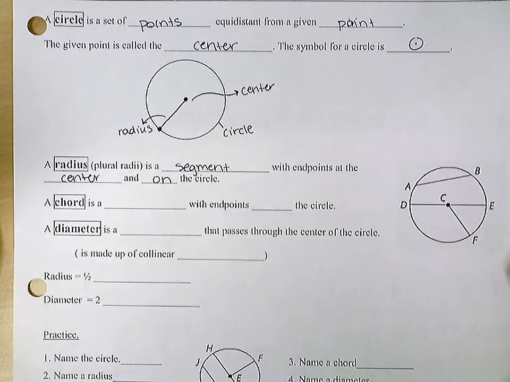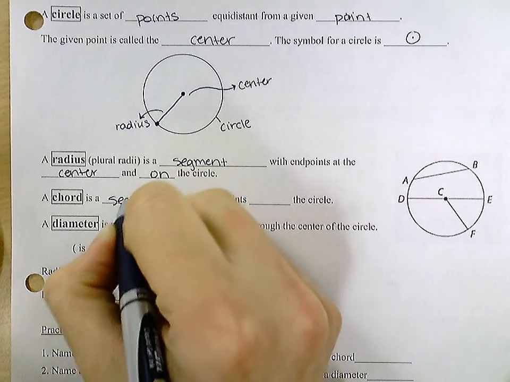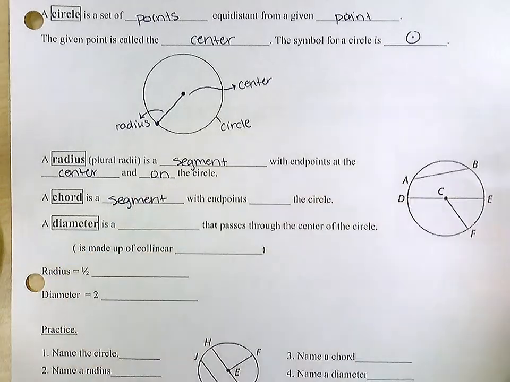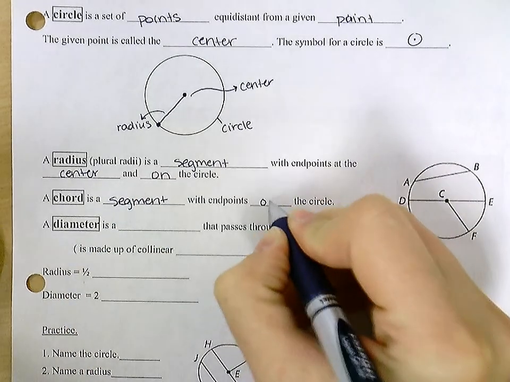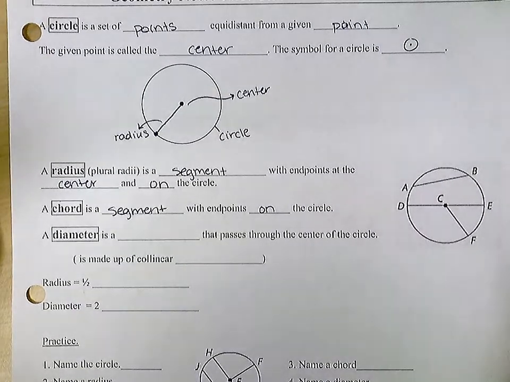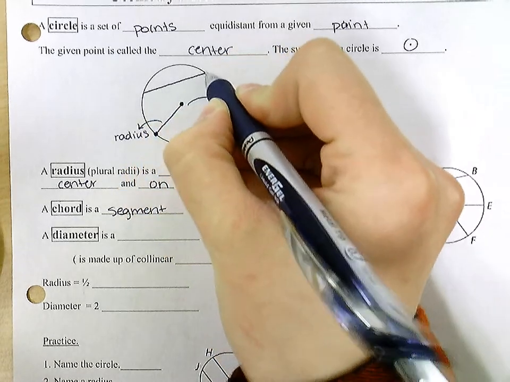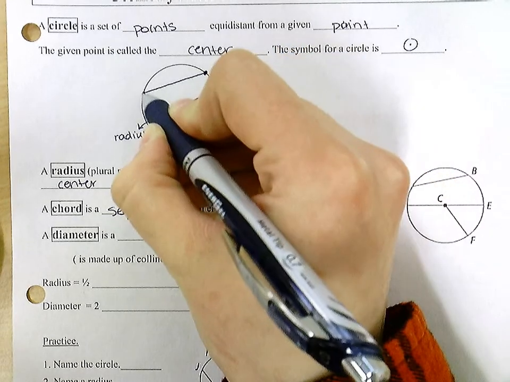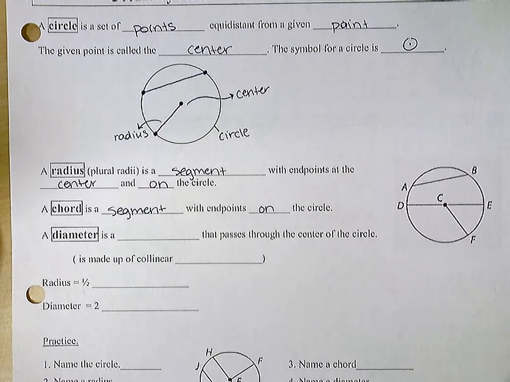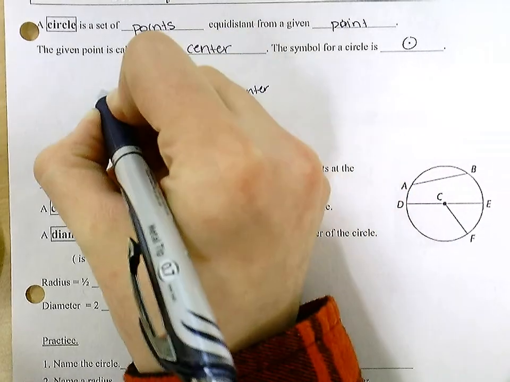Another is called a chord. A chord is a segment with endpoints on the circle. I just need two endpoints on the circle to make a chord. It doesn't have to go through the center. Just two endpoints that are on the circle would be a chord.